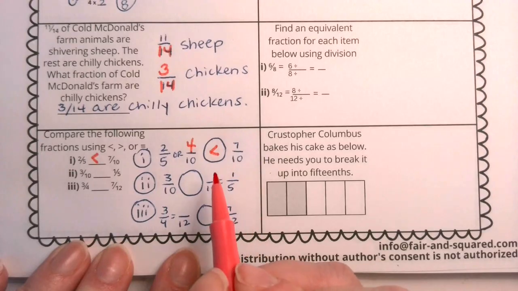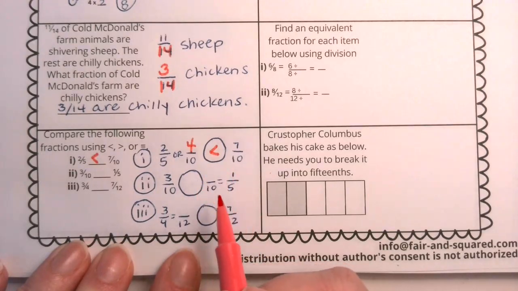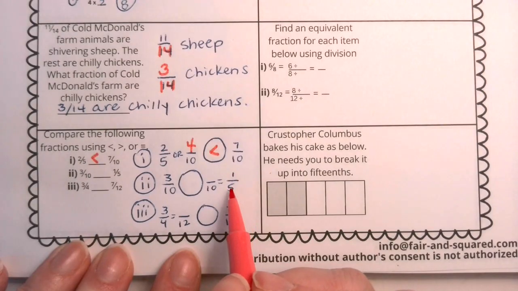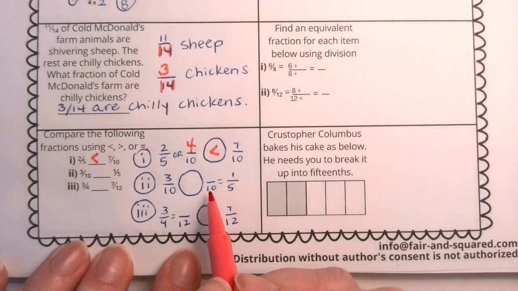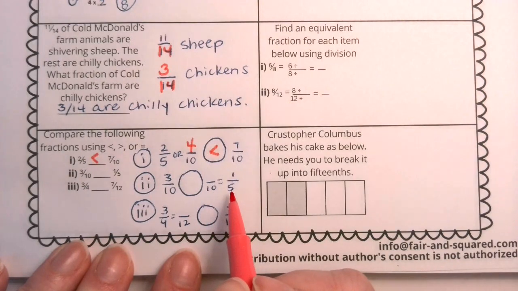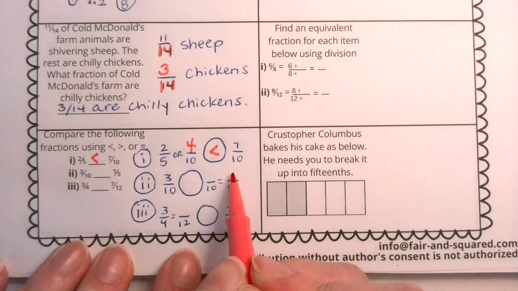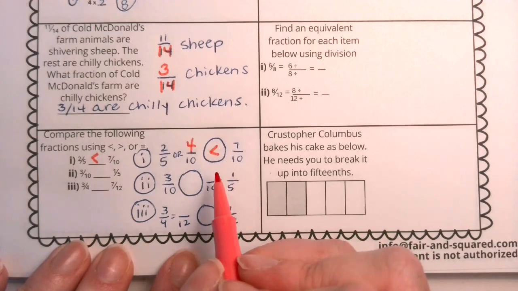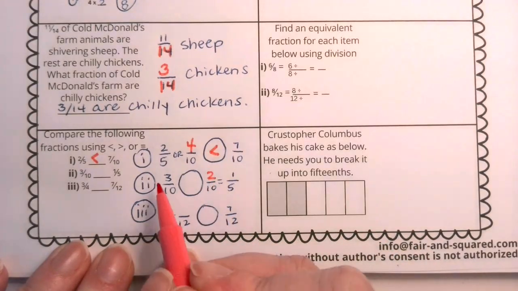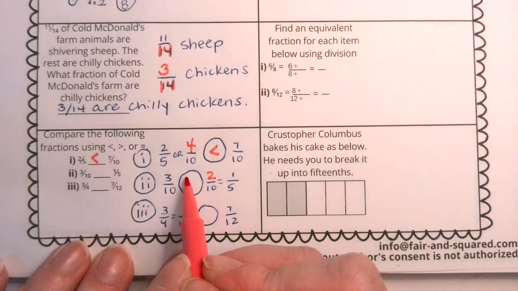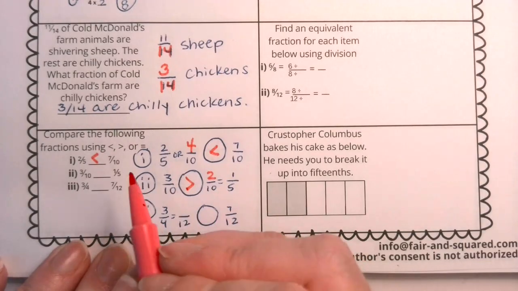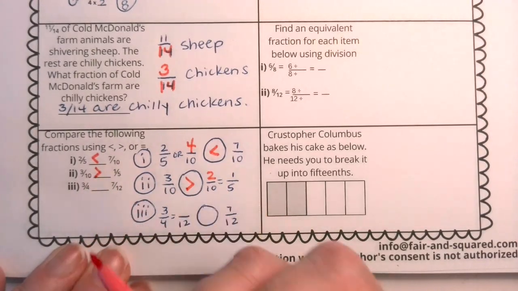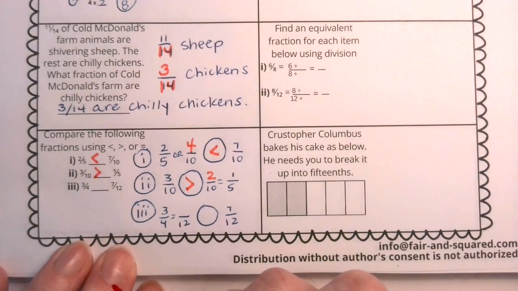But just similarly to what we did above, let's go ahead and turn this into an equivalent value. I have 1/5, but I want to know what that equals as an equivalent fraction with a denominator of 10. Well, 5 times 2 is 10. So I'm going to do the same thing here and multiply my 1 times 2, which is 2. 3/10 for sure is greater than 2/10. So I'm going to put a greater than symbol there.